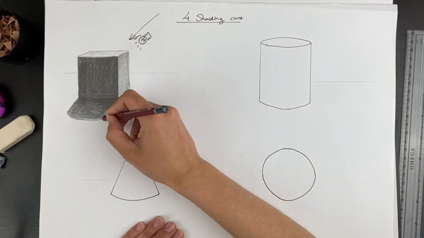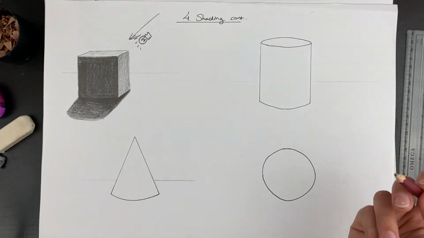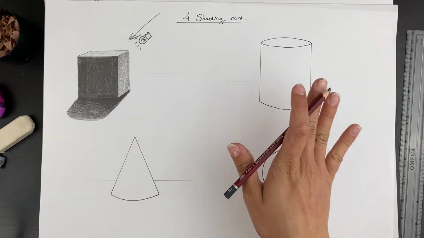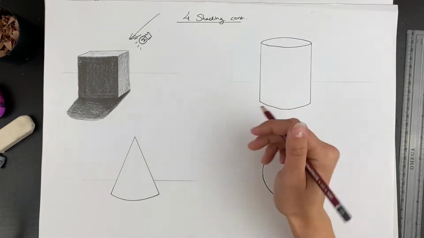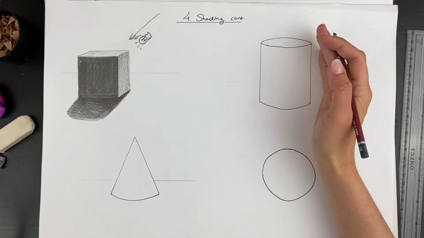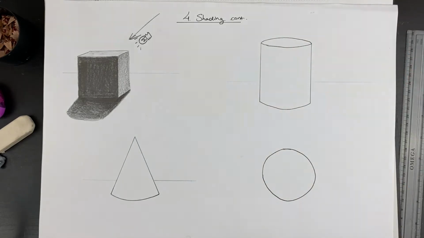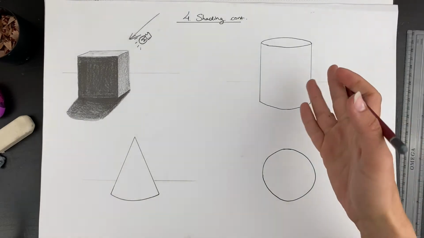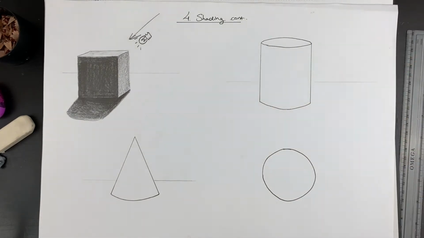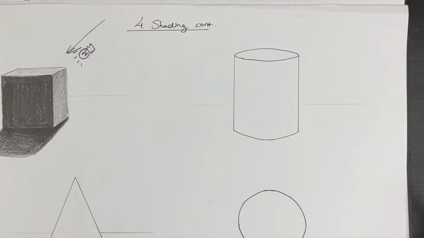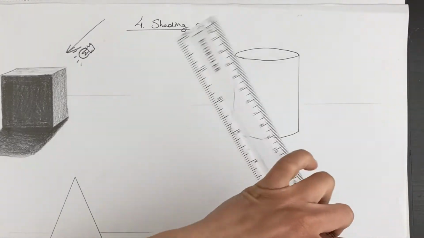Okay, great. So next up is a cylinder. Now I have this ready drawn out for you guys. However, I would like to show you exactly how I constructed the cylinder with just a pencil and a ruler. So the first thing I did was I did a line.